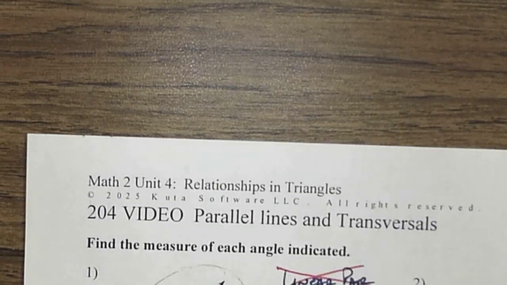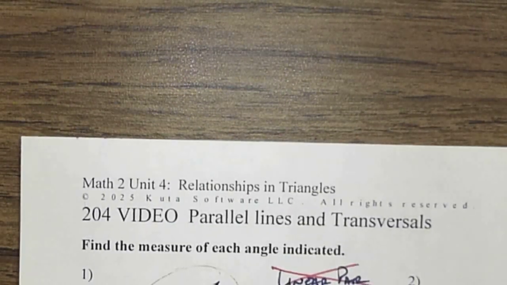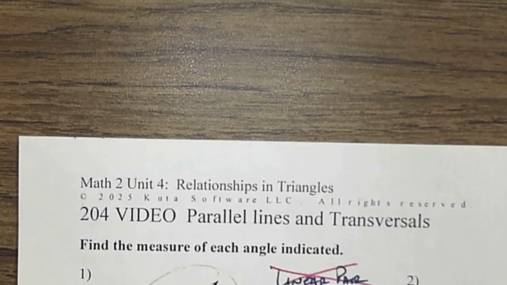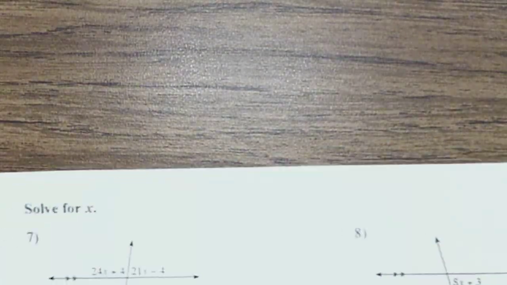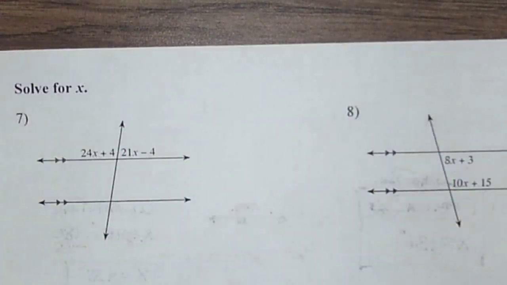All right, part two. Part one of the video dealt with just naming angles and whether they are equal or add up to 180. Part two deals with more complex things, solving for x. We've got 6 problems here, and we still want to look at them and name them.